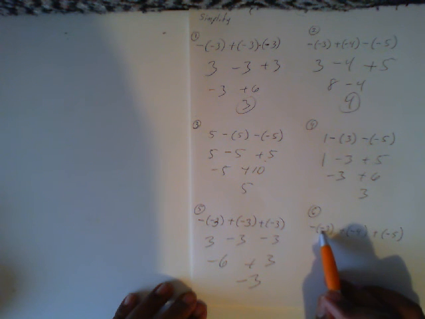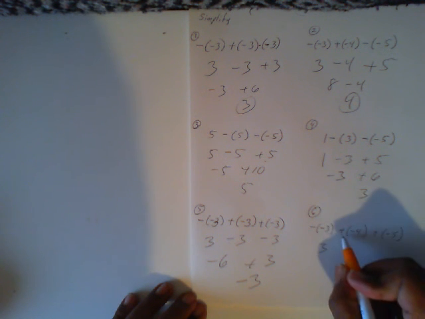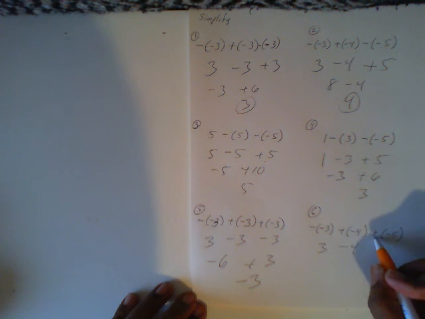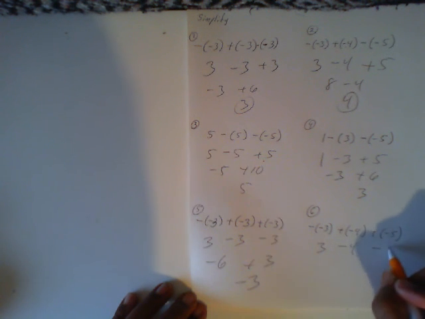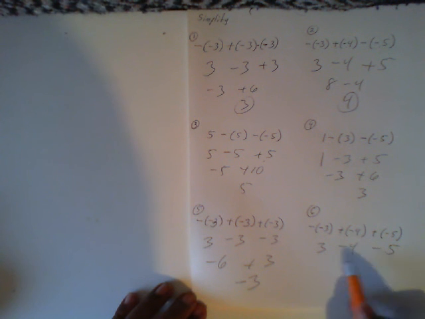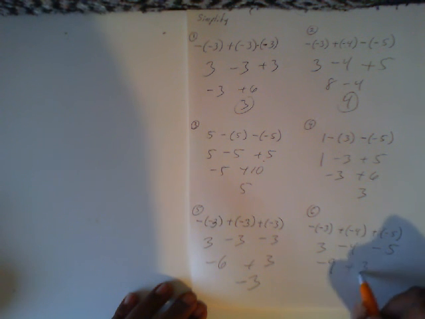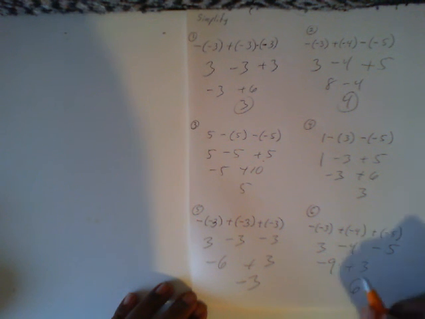Here, we have double signs. Here, this will be positive 3. Here, a positive negative combination makes negative, so that will be negative 4. Another positive negative combination, this will be negative 5. Okay, let's put our same signs together, negative 4 and negative 5, which gives us negative 9. And the positive 3 is left over. And these are different signs, so we'll subtract and get 6. The bigger sign is negative, so the final answer will be negative.